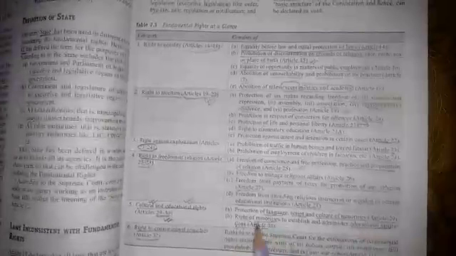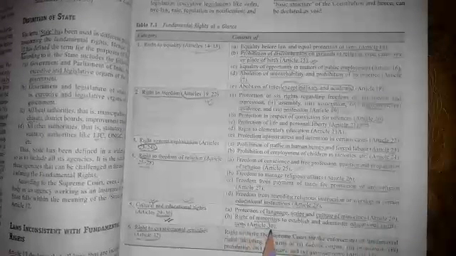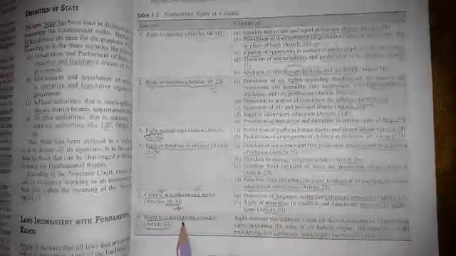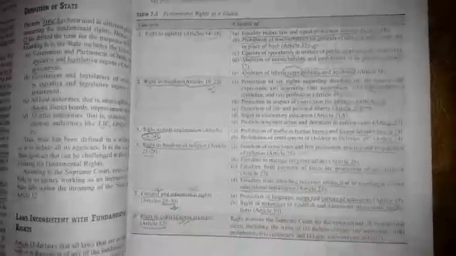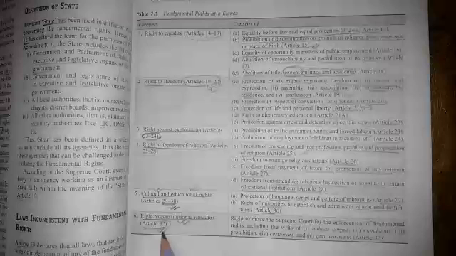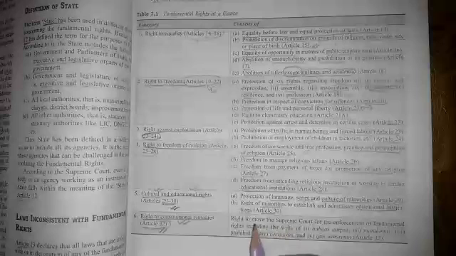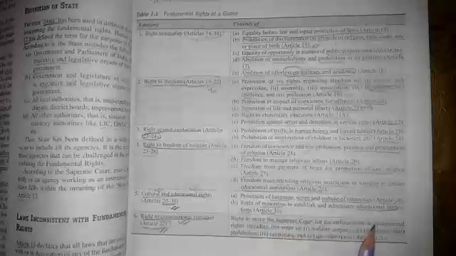Article 30 deals with the right of minorities to establish and administer educational institutions. Articles 29 and 30 are already explained. Article 32, right to constitutional remedies, is very important. It is a very important part of fundamental rights, because Baba Bhimrao Ambedkar said so. It allows each and every citizen to move to the Supreme Court for enforcement of fundamental rights.